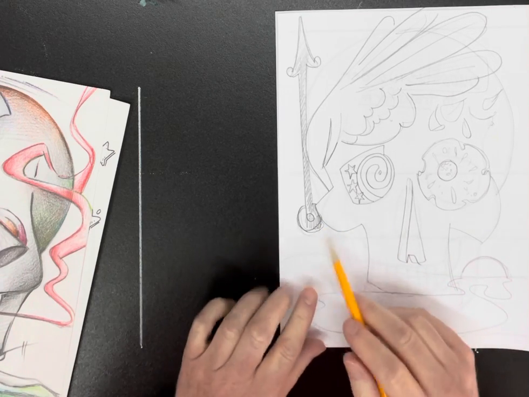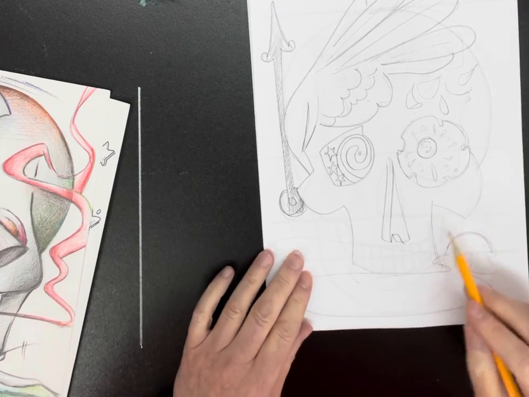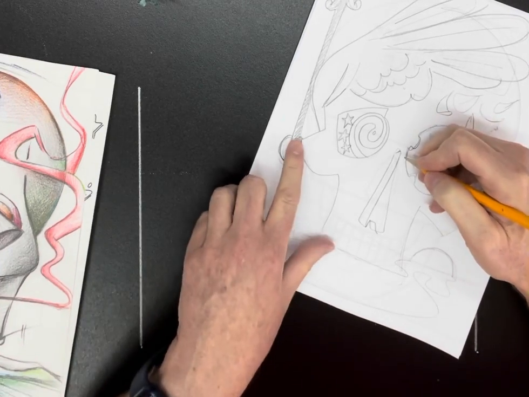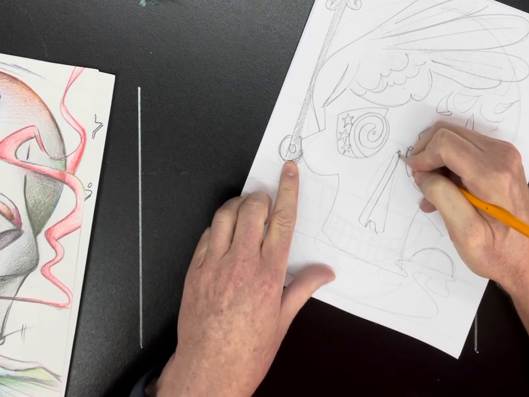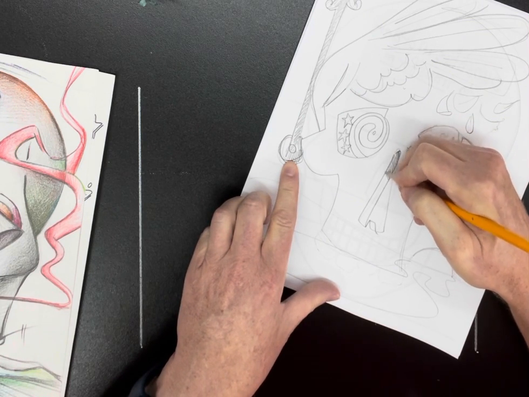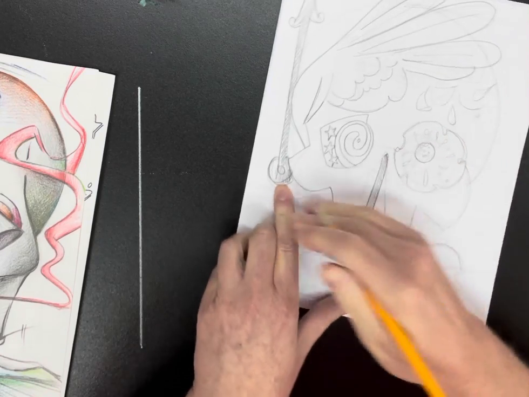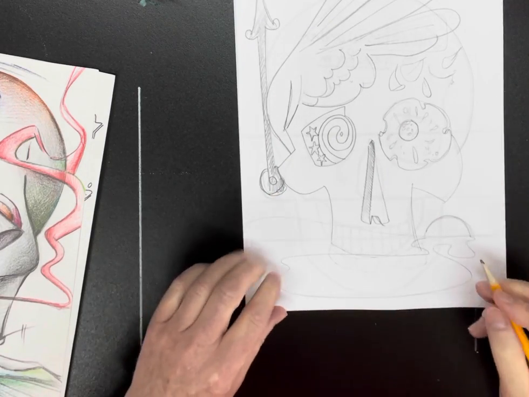So here's what I'm going to do. I'm going to move over to another area of the drawing, continue to work in another area until inspiration strikes, and I might be able to come back here and decide, well, where's that other hand going to go? So you don't have to work an entire drawing one area at a time all at once. You can certainly jump around a little bit.